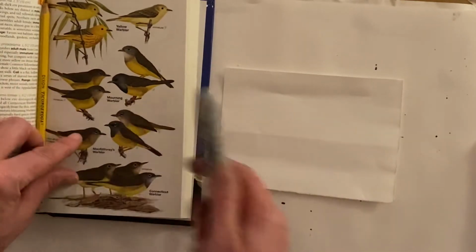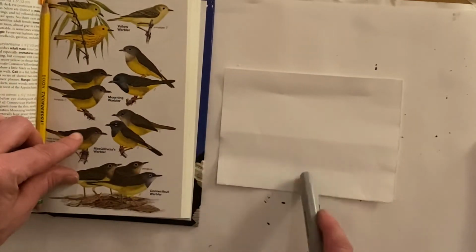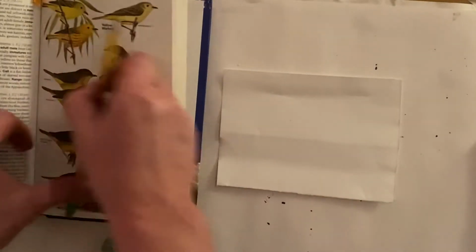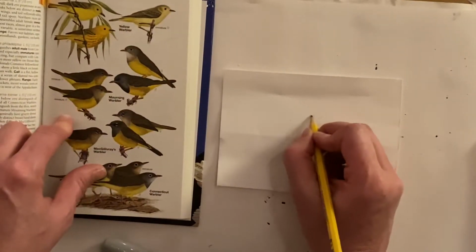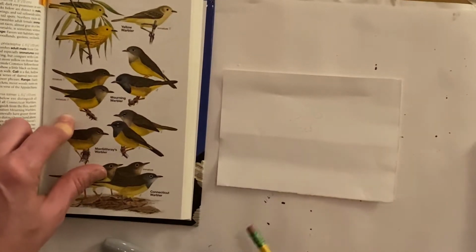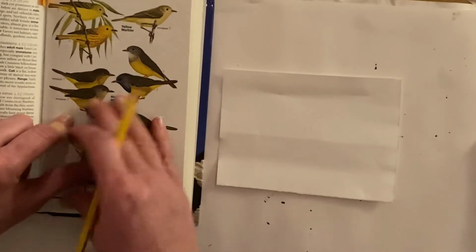Remember, you want to try to touch 3 out of the 4 sides, if not all 4 sides, to make it nice and large. I don't want you to draw really tiny little birds on your page like this because we can't really see them well. It won't show up well in your print. So let's make sure we draw nice and large birds.